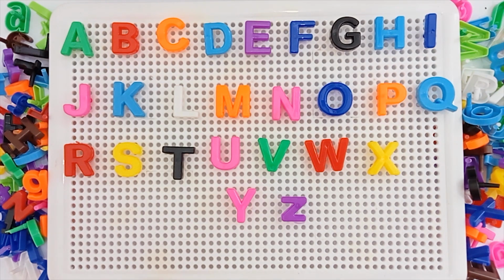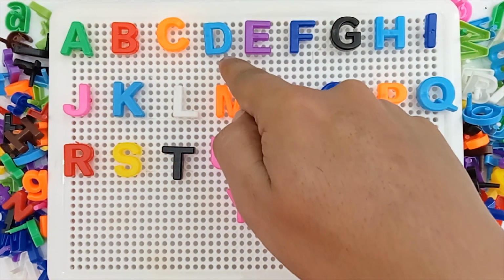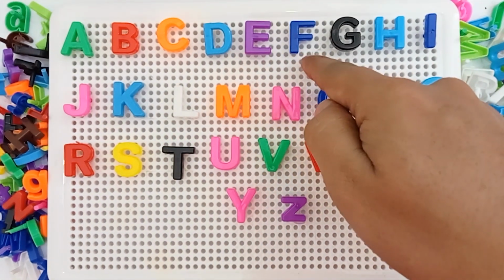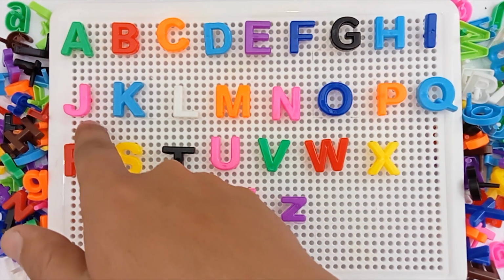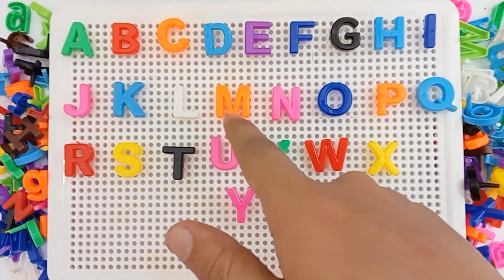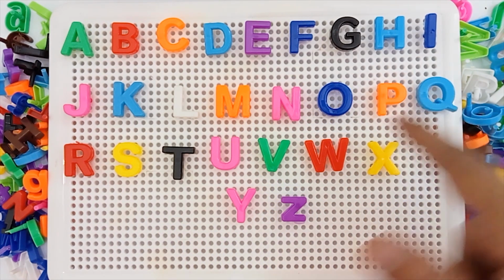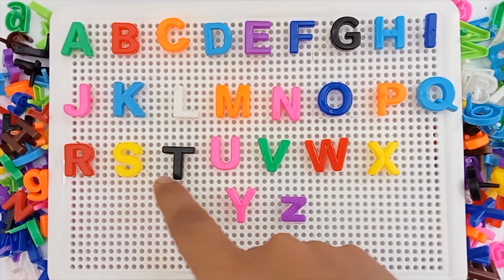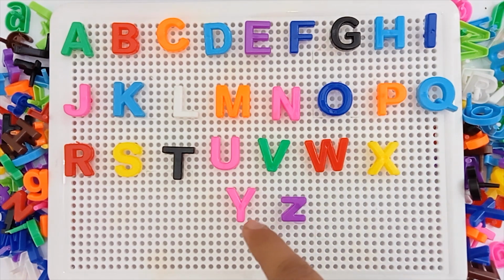Now learn A, B, C, D, E, F, G, H, I, J, K, L, M, N, O, P, Q, R, S, T, U, V, W, X, Y, and Z.